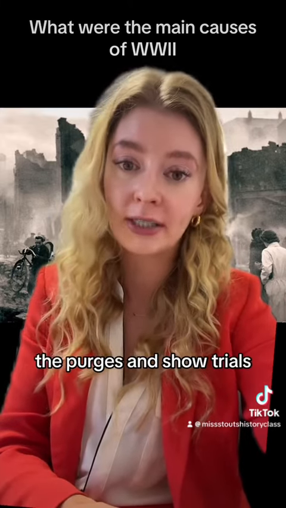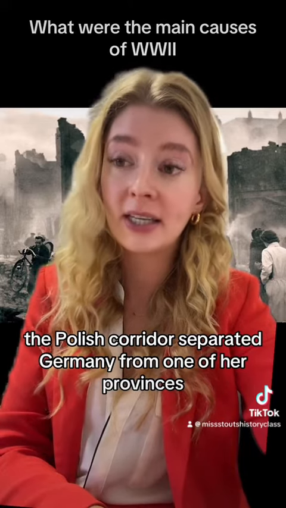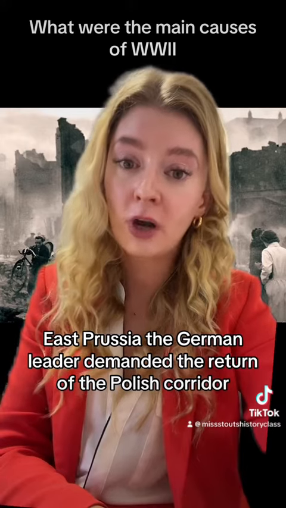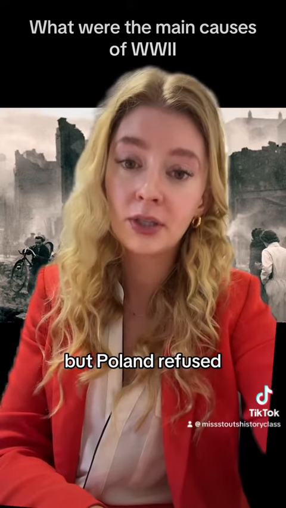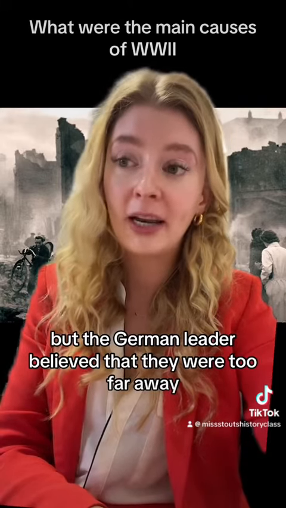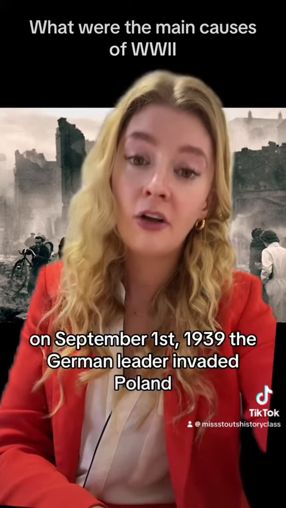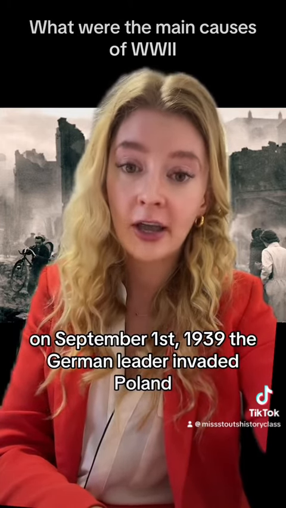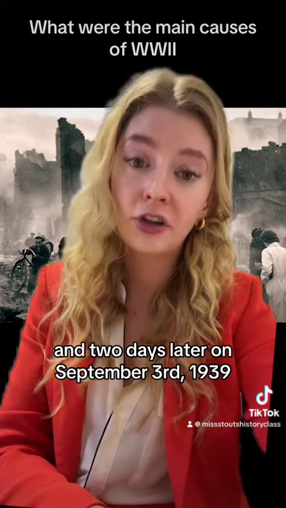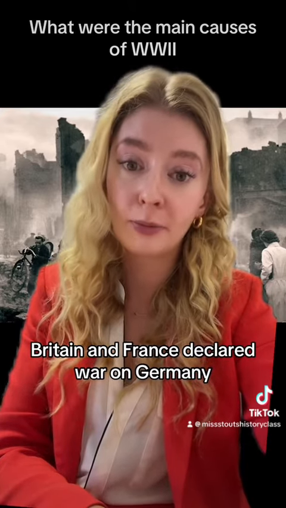purges and show trials. The Polish corridor separated Germany from one of her provinces, East Prussia. The German leader demanded the return of the Polish corridor, but Poland refused. Britain and France supported Poland, but the German leader believed that they were too far away to actually help Poland. On the 1st of September 1939, the German leader invaded Poland. And 2 days later, on the 3rd of September 1939, Britain and France declared war on Germany.